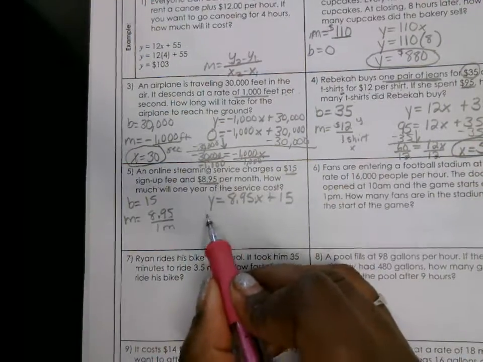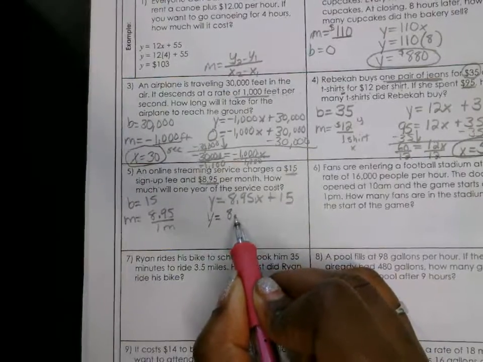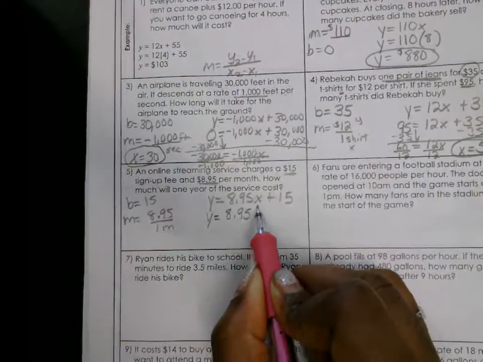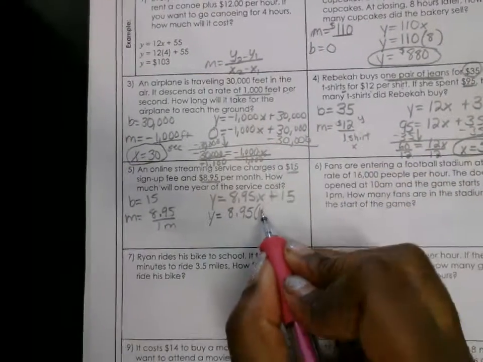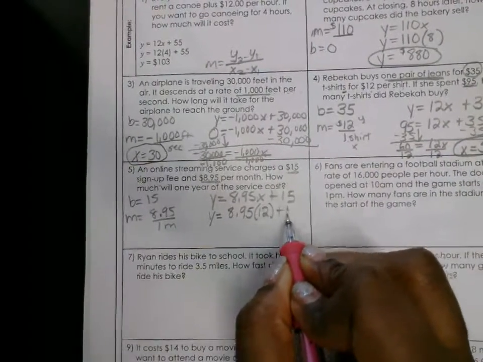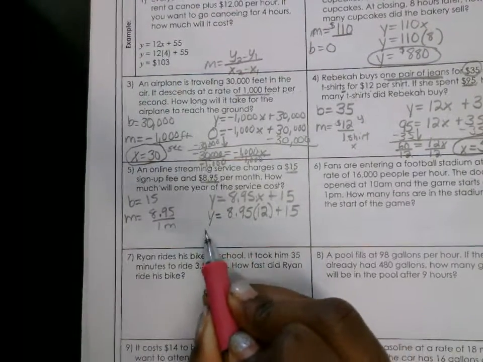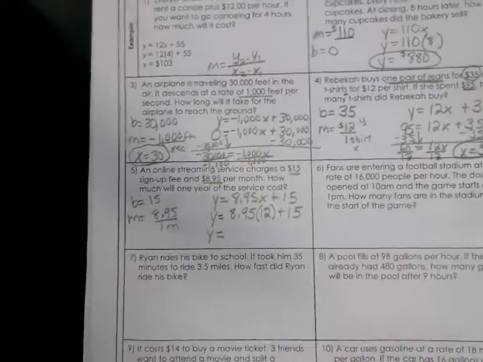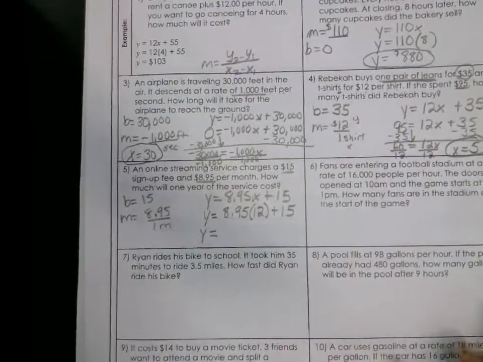There are 12 months in a year. So we're going to replace X with 12. We're going to use order of operations to find the value of Y. Okay, so that gives you helpful hints as to how to complete the rest of your homework.